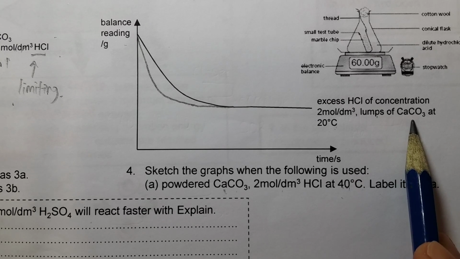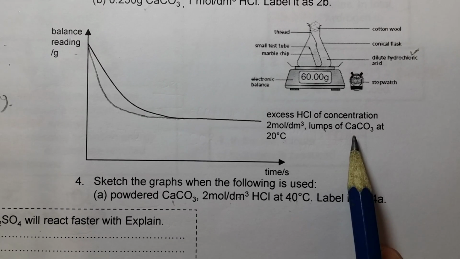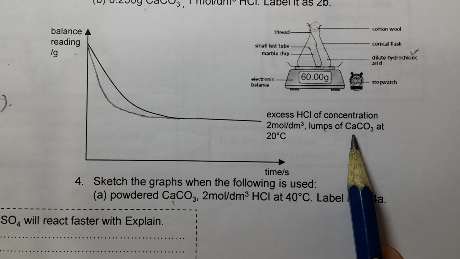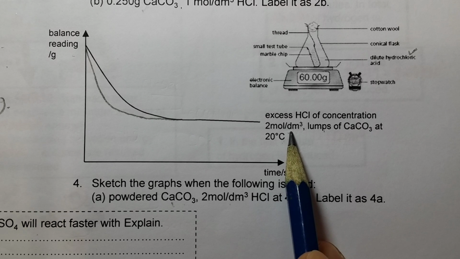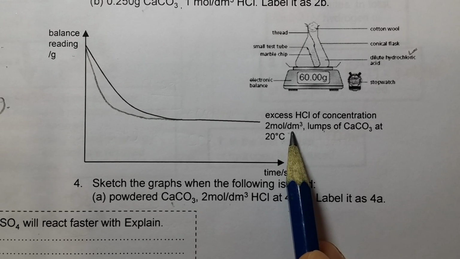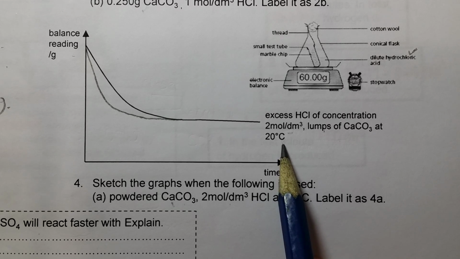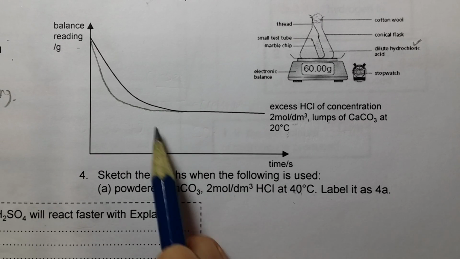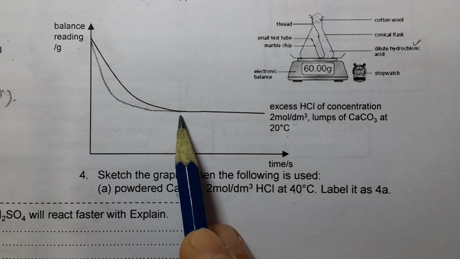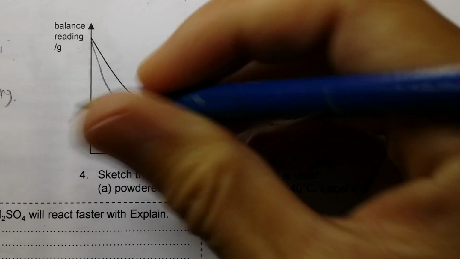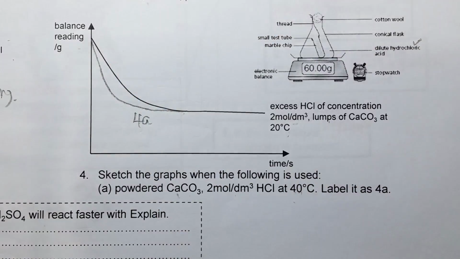Limiting reactant in this case is calcium carbonate, but there is no information that enables us to find out the amount of limiting reactant. Okay, see, concentration, you cannot calculate the amount of limiting reactant from the concentration and temperature alone. So we are assuming that the amount of limiting reactant is the same. So the balance reading will drop back to the same. So this one will be 4A.